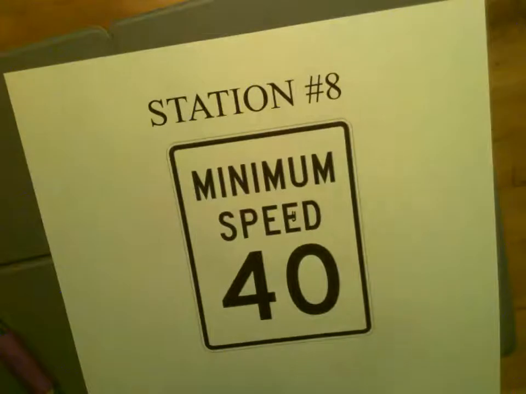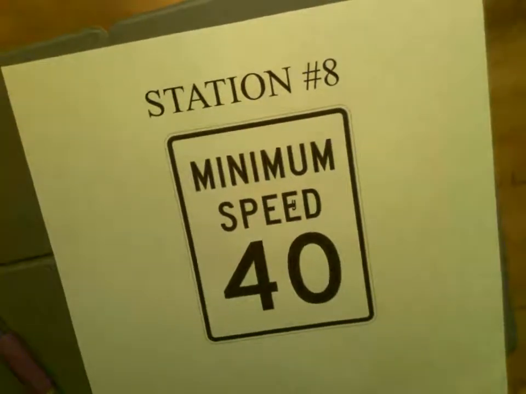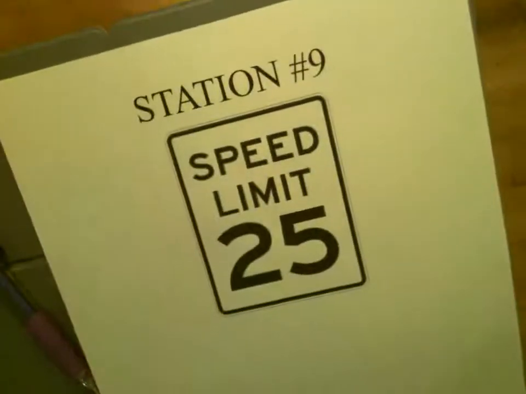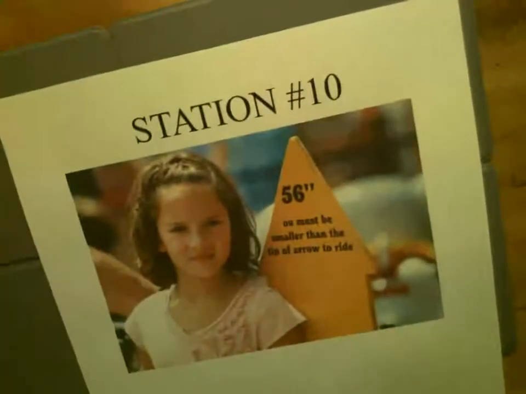Make sure you write the sentence and the inequality, please. All right. So we're going to do number 9. Write the sentence and the inequality. Okay. So let's do number 10. Make sure you write the sentence and the inequality, okay?